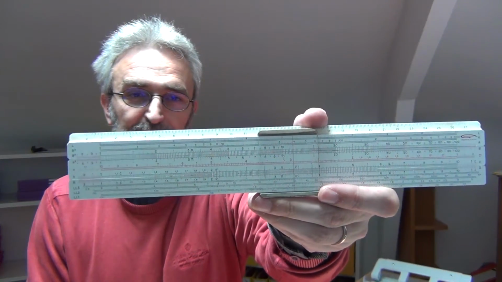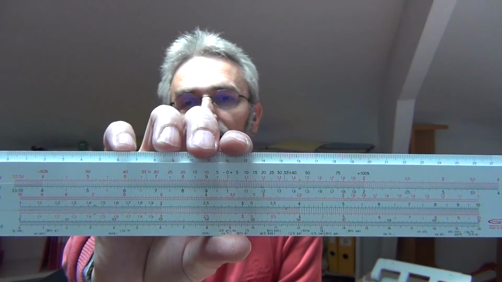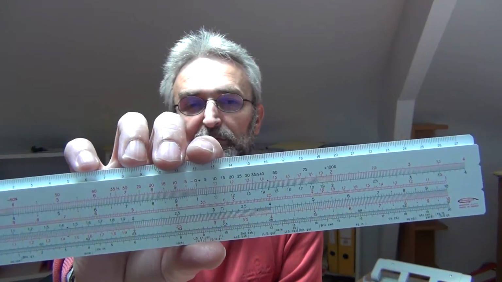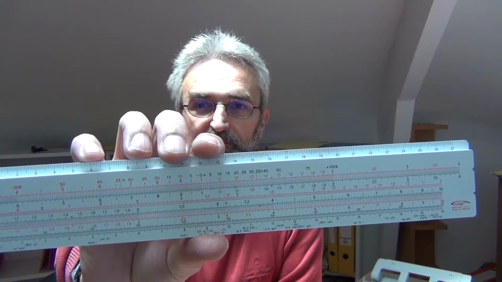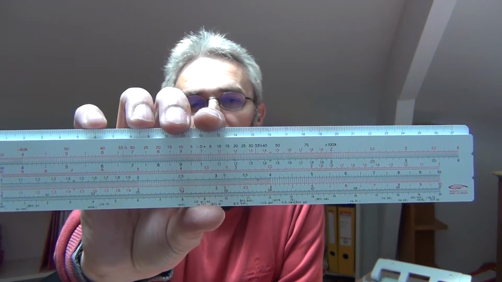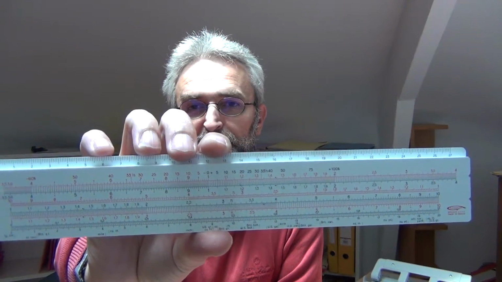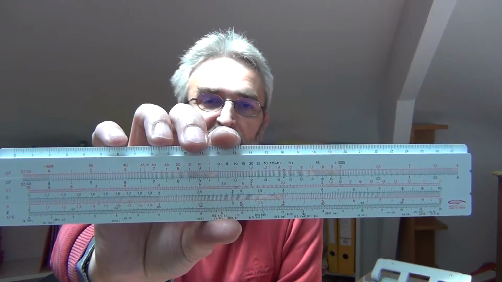And secondly, I wish to show you this slide rule, which was fairly common, but even more interesting because most of the time on YouTube you see engineering devices, and this one is made for accountancy and business. It's a business slide rule, so the system and the graduation are tailored to calculate loans, interests, and such.